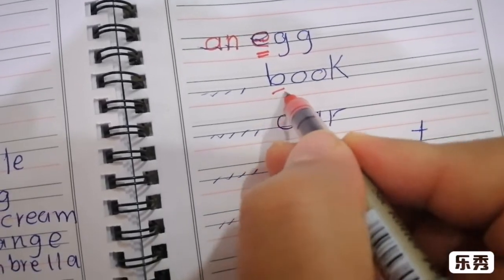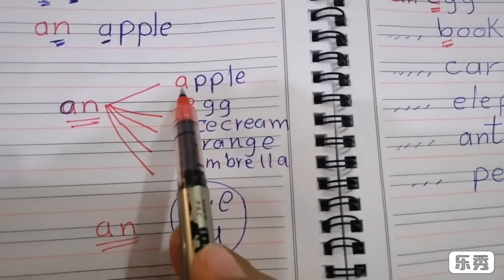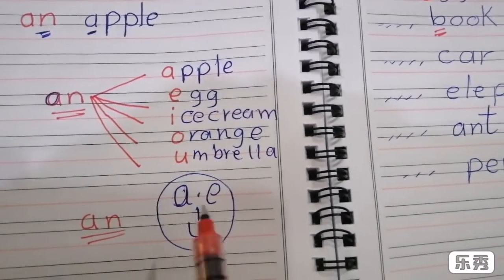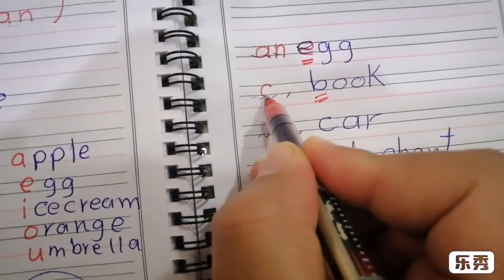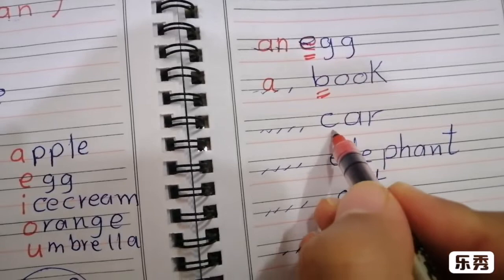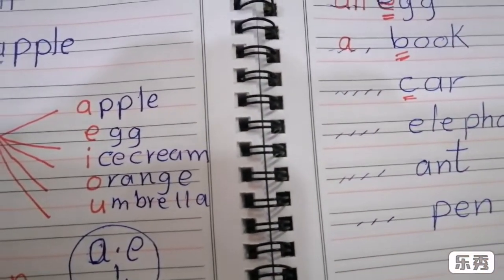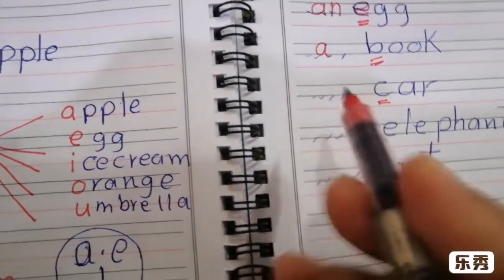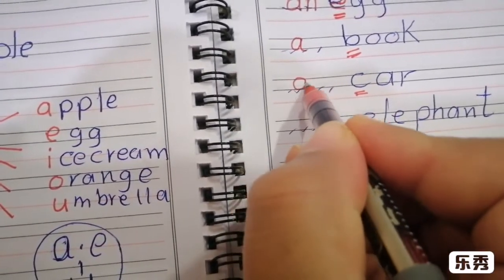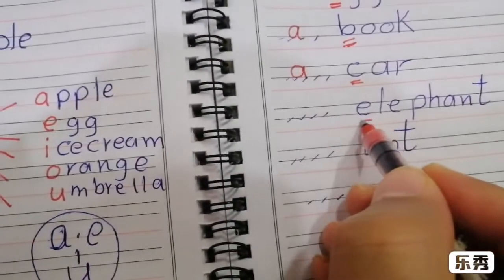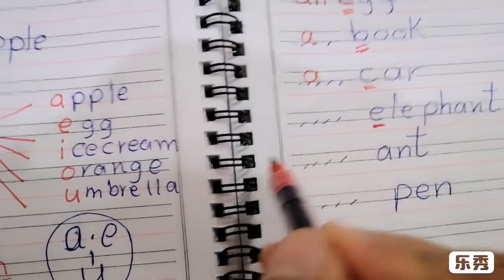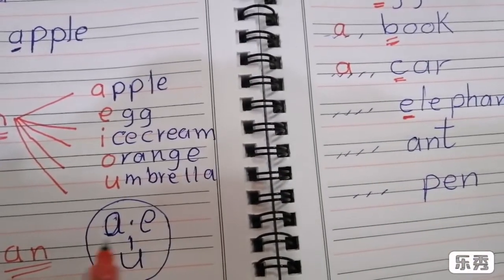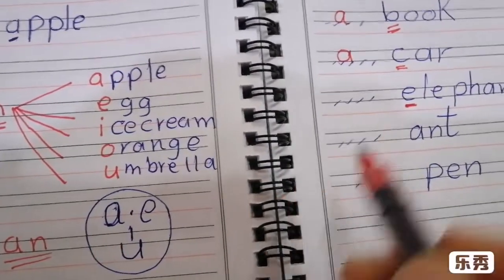Book begins with B. B, it's not a vowel, so we use a. A book. Car, C also, not a vowel, so we use a. Elephant, very good, so we use an.